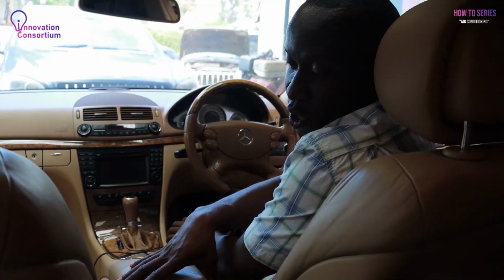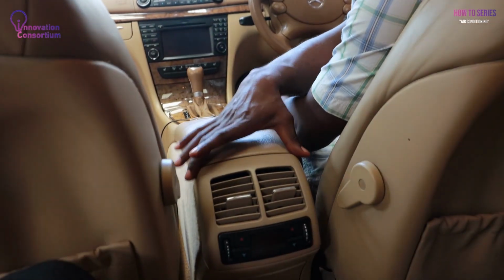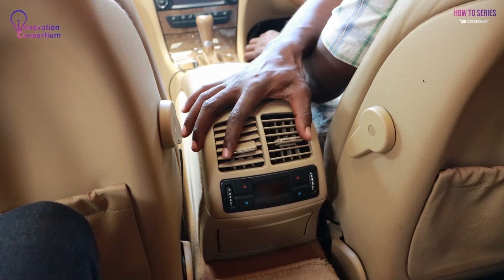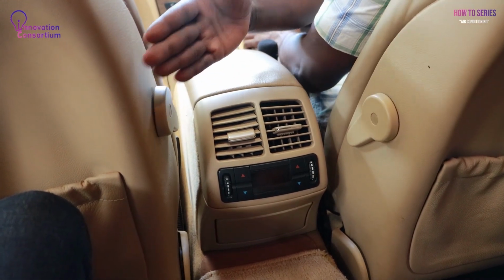Now, in the third climatic zone, some cars have vents there, some don't. But in this particular vehicle, we have vents assigned to the third climatic zone. You would normally find the vents located on the center console in the middle, and these are meant to serve the passengers on the right and the left.